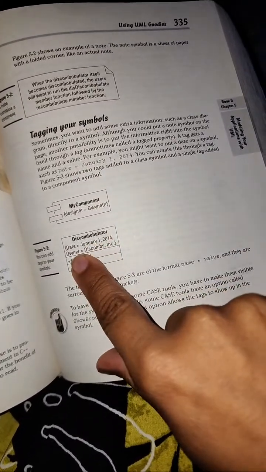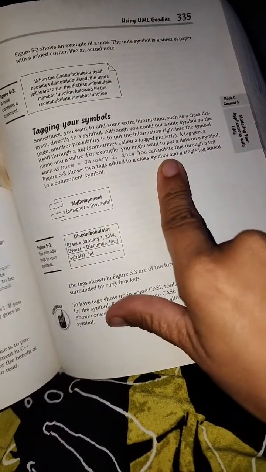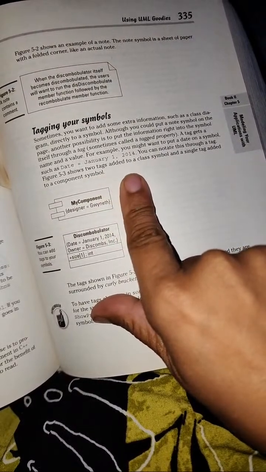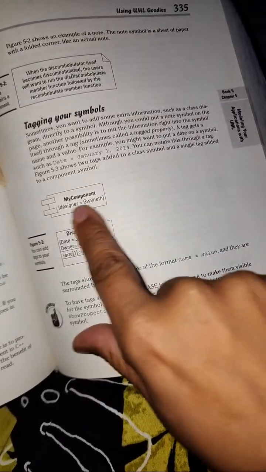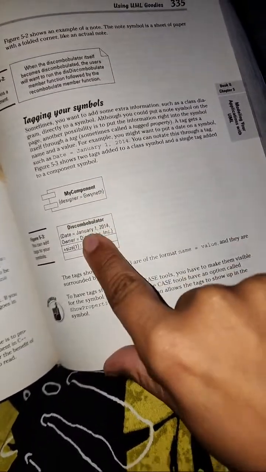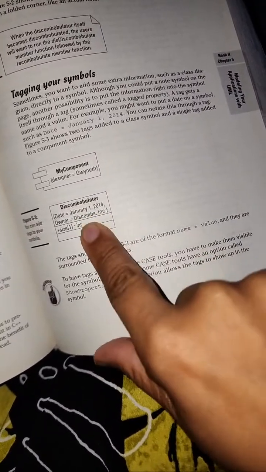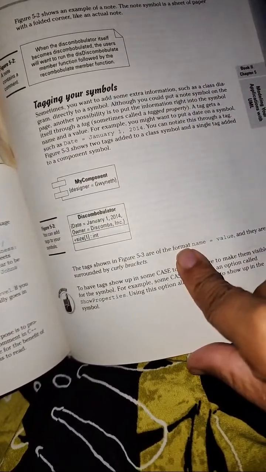So the date is set to that, the owner is set to that. So there's a single tag added to the component. So this is what they're saying about the two tags added to the class and the single tag added to the component.